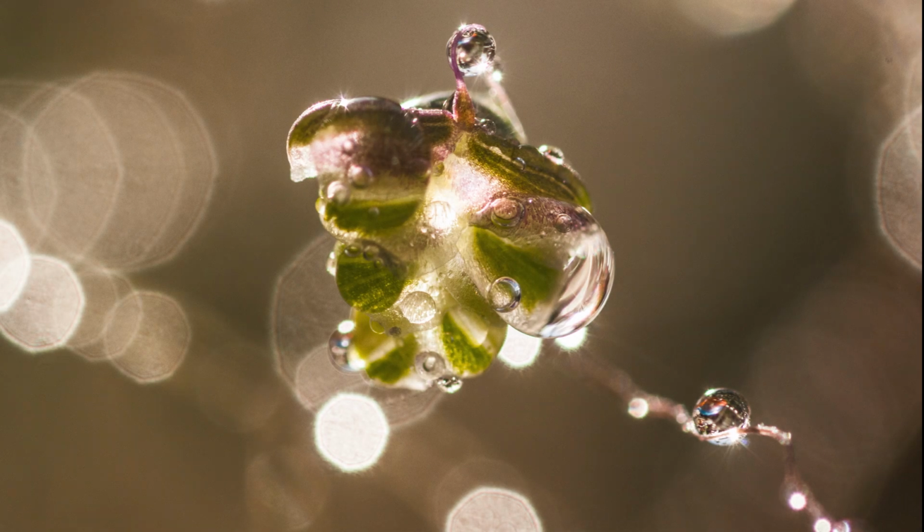Defocusing can also be used to create circles of bokeh, which are the aesthetic quality of the out-of-focus areas in an image. Bokeh can add depth and dimension to the image and can be particularly effective when combined with other Impressionist techniques, such as selective focus.